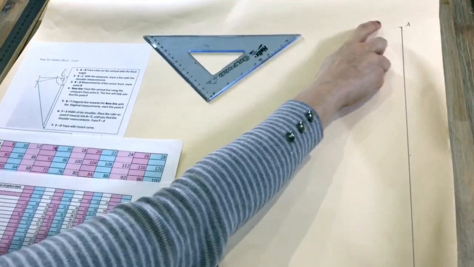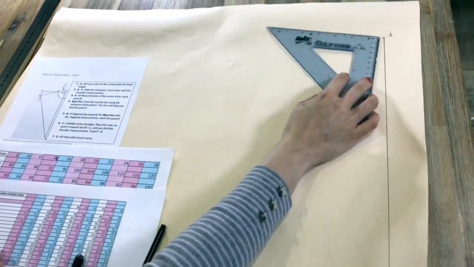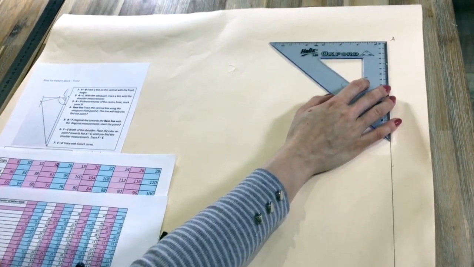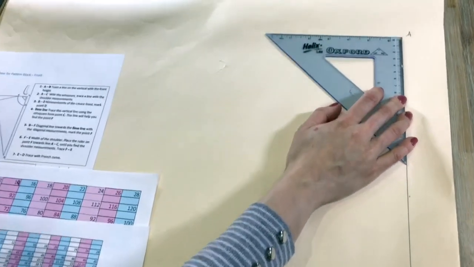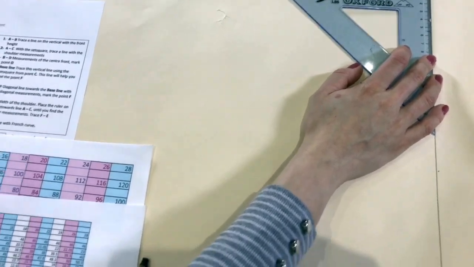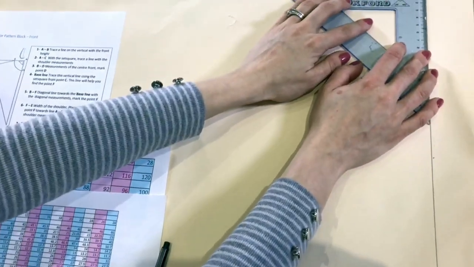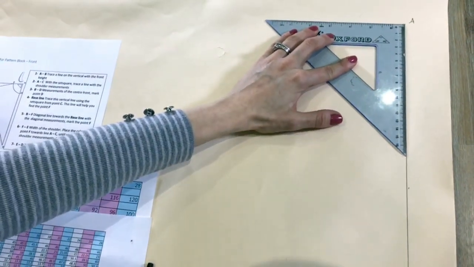From A to C, you need to use the set square to draw a line. From A to C, you're going to trace a line with the shoulder measurements. On the size 12 will be 19. A to C will be 19.